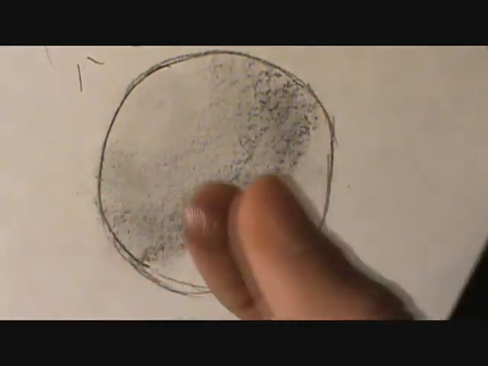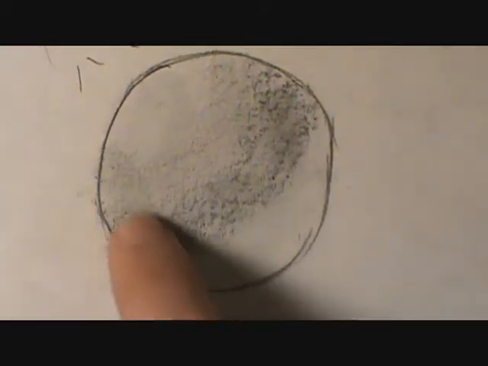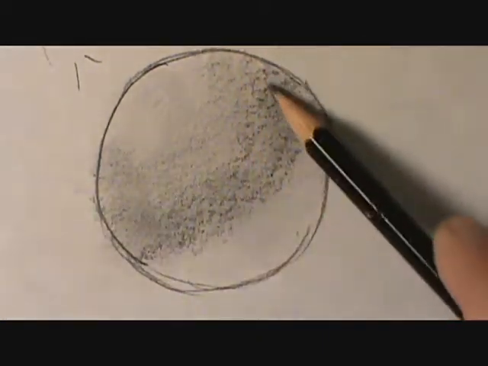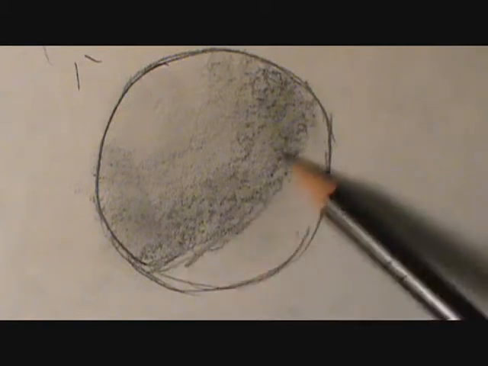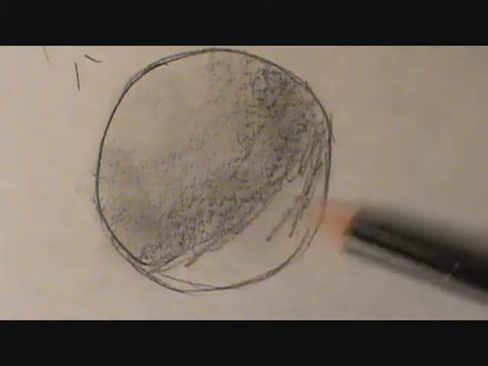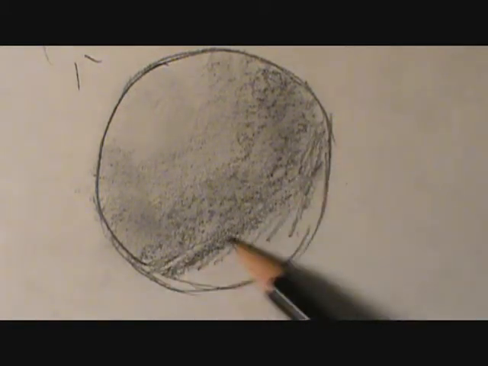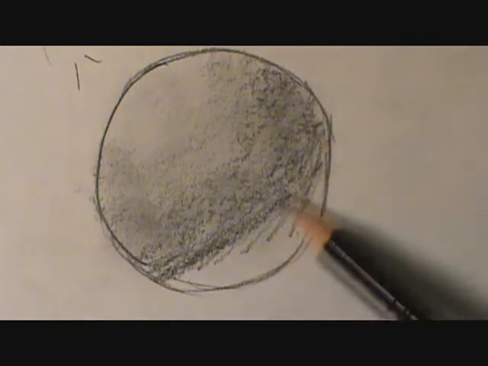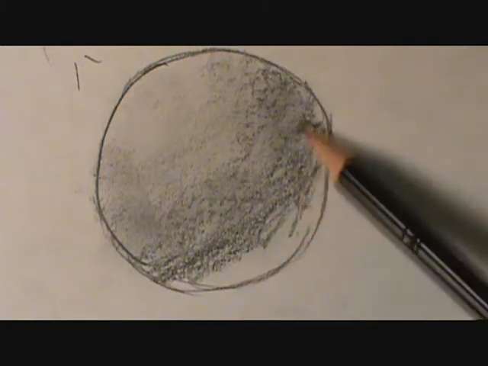It's not a good thing to shade with your finger, just a side note, but it helps. And darker and darker and darker, you get the point. So let me just go in darker in this one. There's a certain extent of darkness you can go with your pencil.